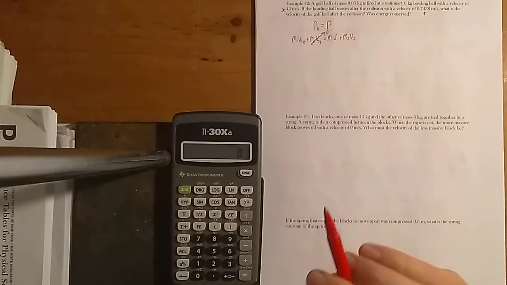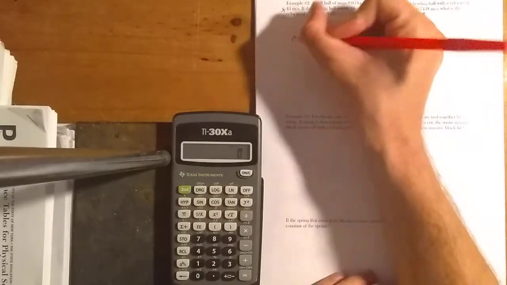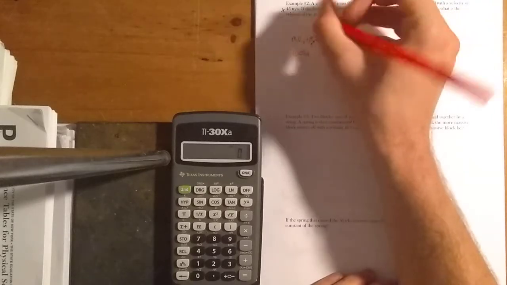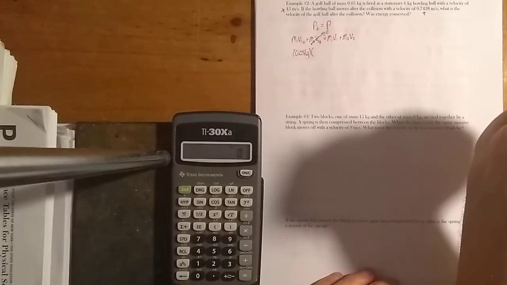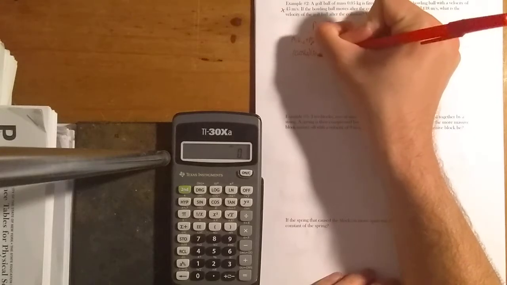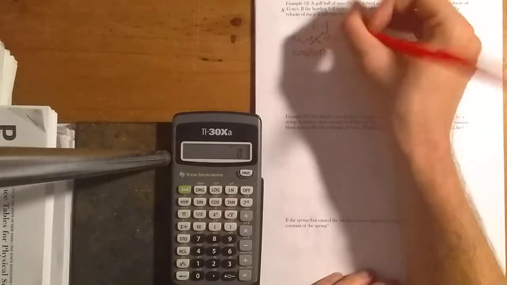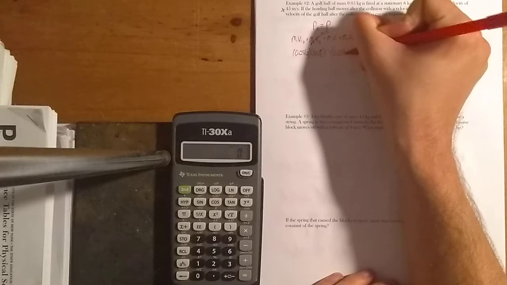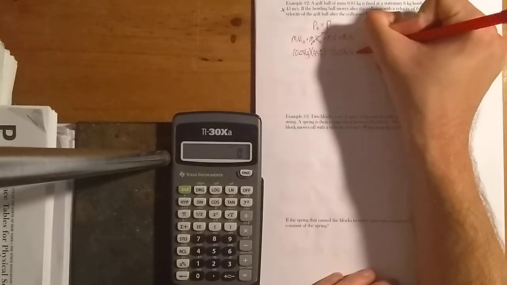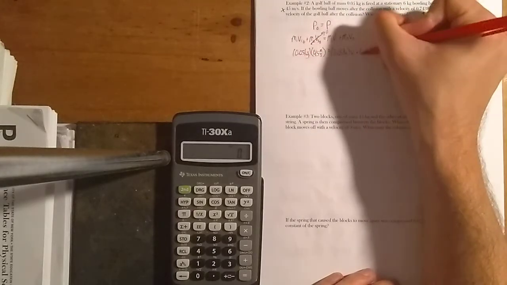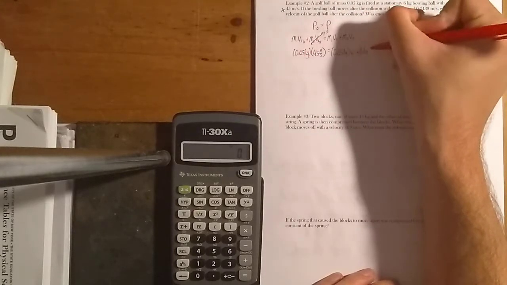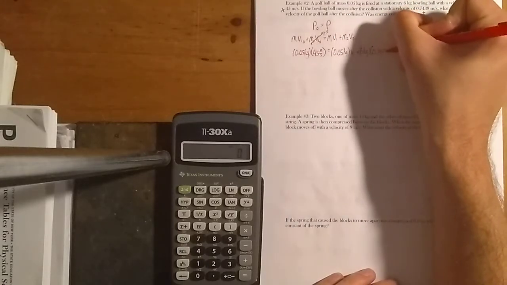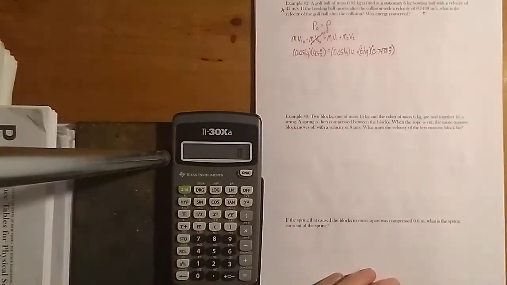So now all we have to do is plug numbers in. Golf ball is object number 1, so the mass is 0.05 kilograms. Initial velocity, 45 meters per second, equals 0.05 kilograms v1 plus, here's the 6 kilogram bowling ball, 6 kilograms, and that is now moving at 0.7438 meters per second.